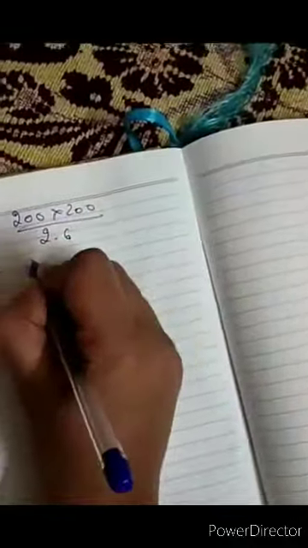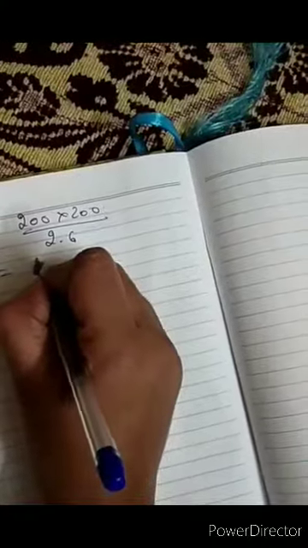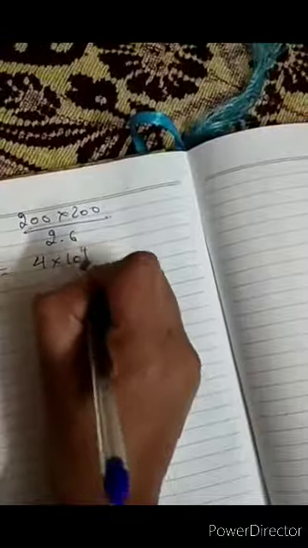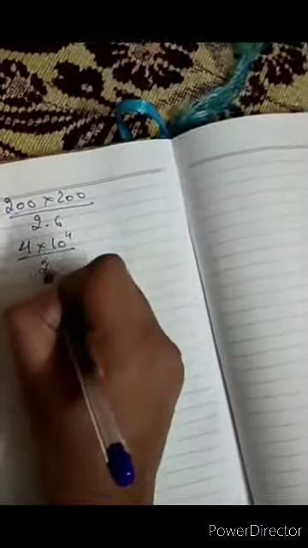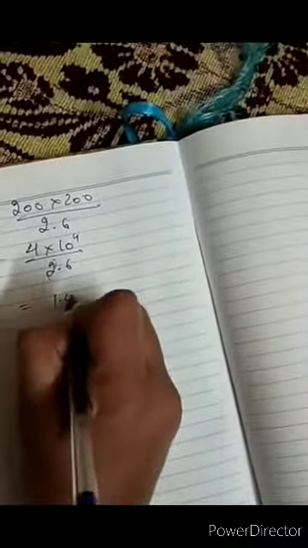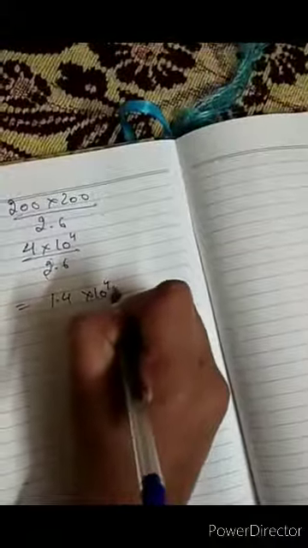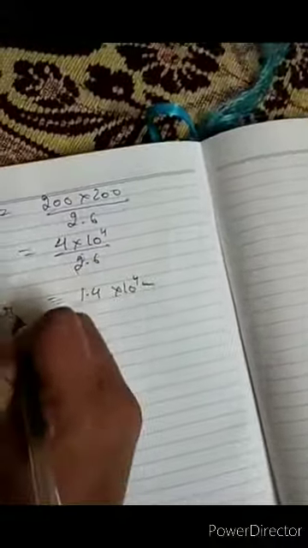Okay, fine. So 10 to the power 4, that is 4 into 10 to the power 4 divided by 2.6, which I get a value of 1.4 into 10 to the power 4 meters. So this is the radius.